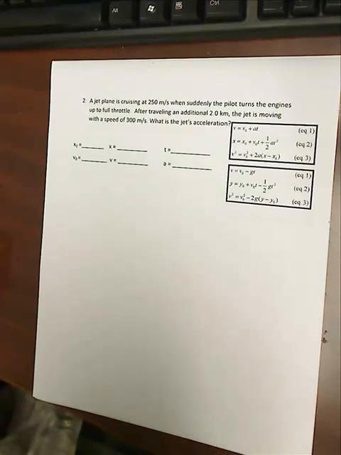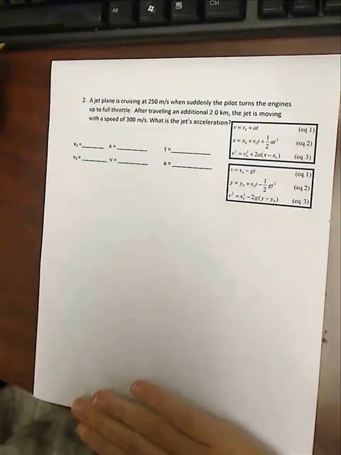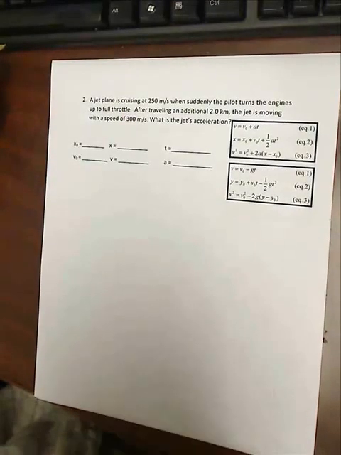Okay, so read it again. We've got a jet plane cruising at 250 meters per second. Pilot turns the engines up to full throttle, goes for 2 more kilometers, and then it's moving at 300 meters per second. We want to know what's the jet's acceleration. Okay, so next thing we do is draw a picture and then try to figure out what we know and what we don't know from the problem.